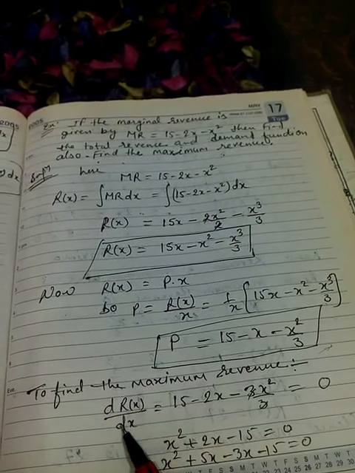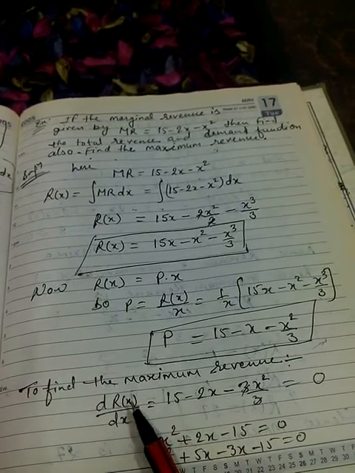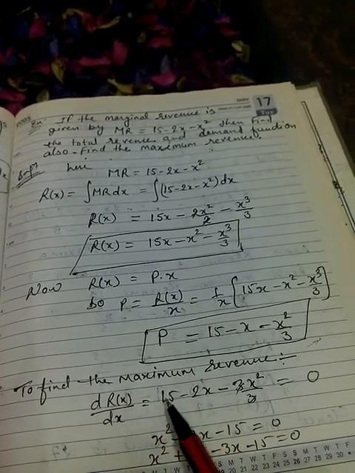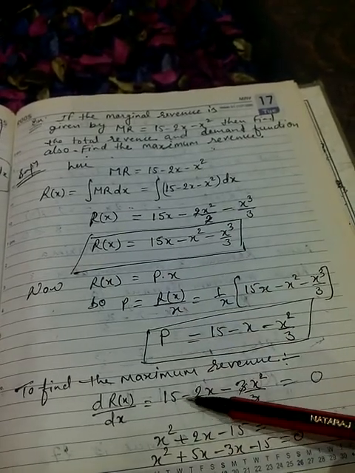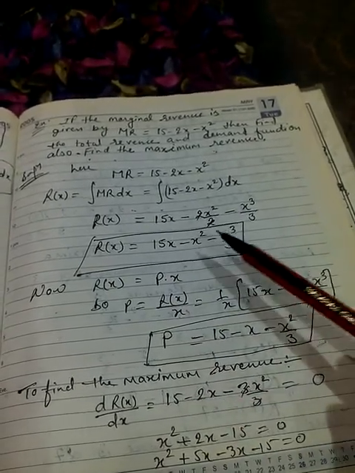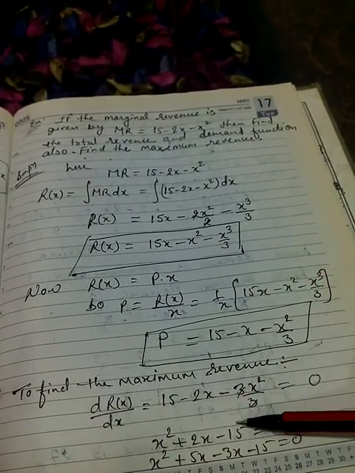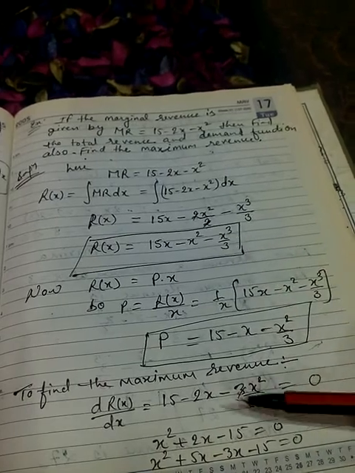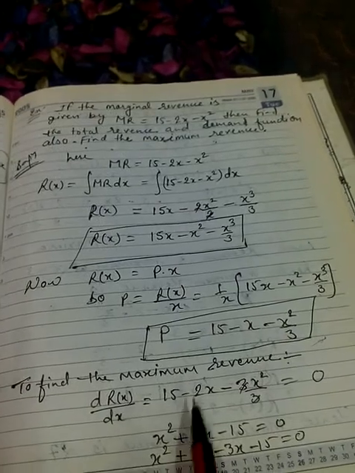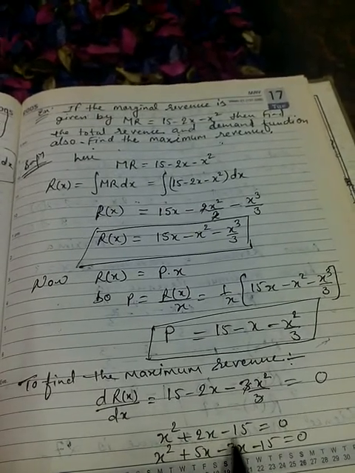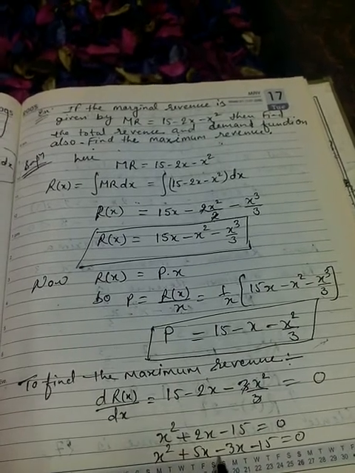Take the first differentiation of the revenue function, because we have to maximize the revenue. So the revenue function is differentiated with respect to x. The differentiation of 15x is 15, minus the differential of x square, which is 2x, minus 1 by 3, which is a constant term, times the differential of x cube, which is 3x square. So 3 will be cancelled out. So here I have the equation x square plus 2x minus 15 equal to 0. After setting this equal to 0, I will calculate the values of x.